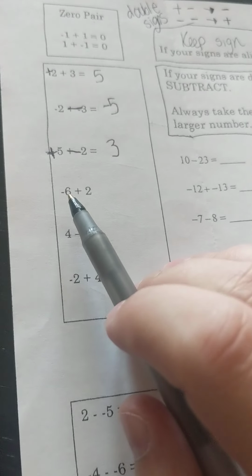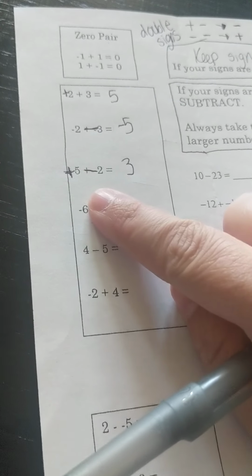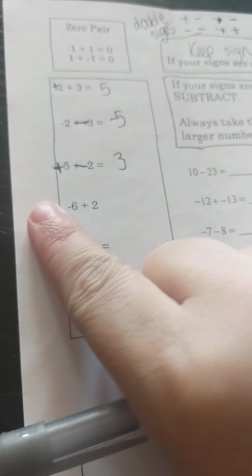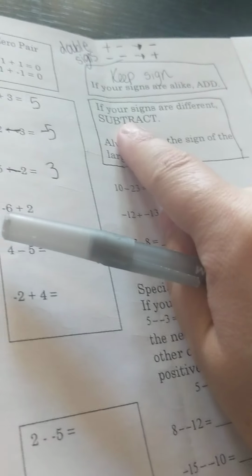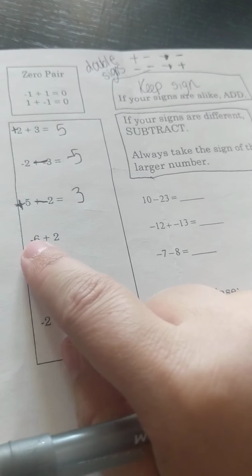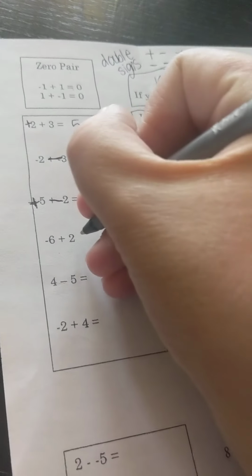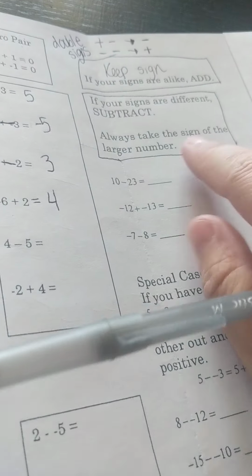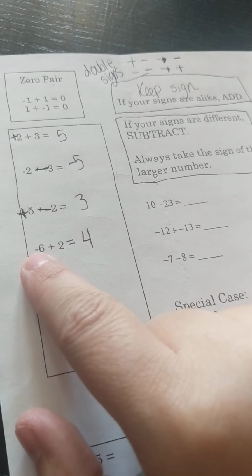Okay, so the next one, negative 6 plus 2. So again, we'll cover it up. We have negative 6 and a positive 2. They are different, so we're going to subtract. So 6 minus 2 is 4. Now we're going to take the sign of the larger number, which is going to be negative.